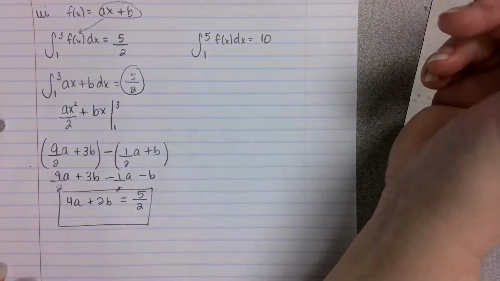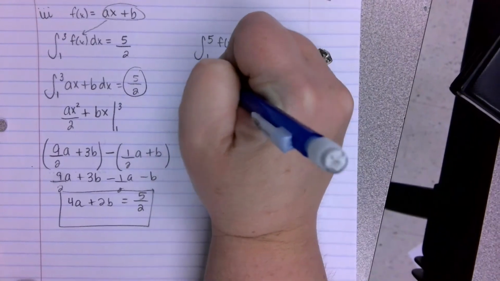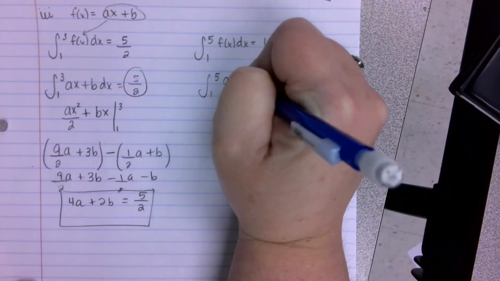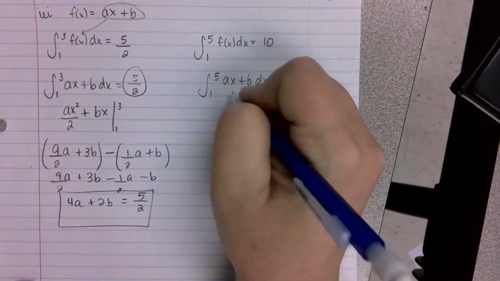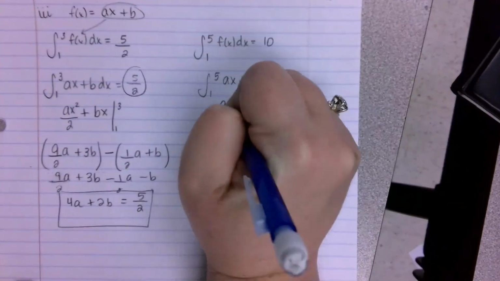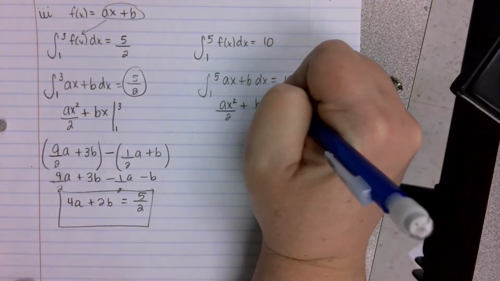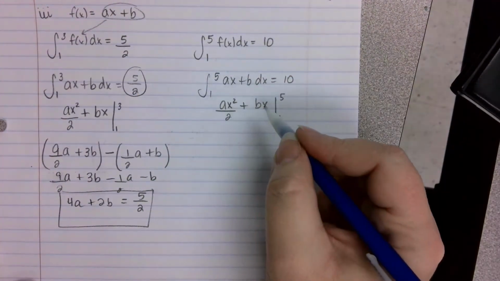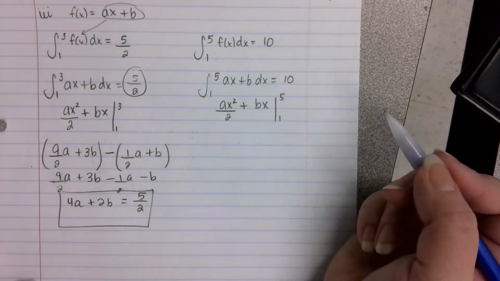All right, craziness. I'm going to do the same thing now with this one. Integration from 1 to 5 of ax plus b dx is equal to 10. Now, my integration is the same. a and b are just numbers. I don't know what those numbers are, which is why a stays, and it's x squared over 2. b stays, and it's just x.